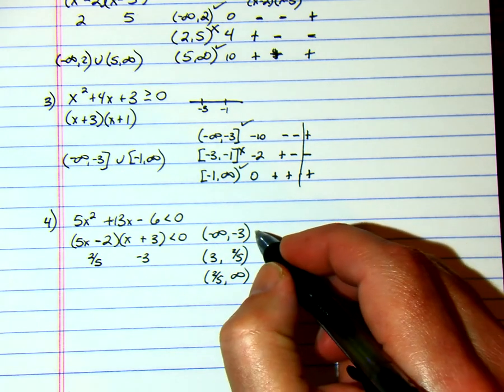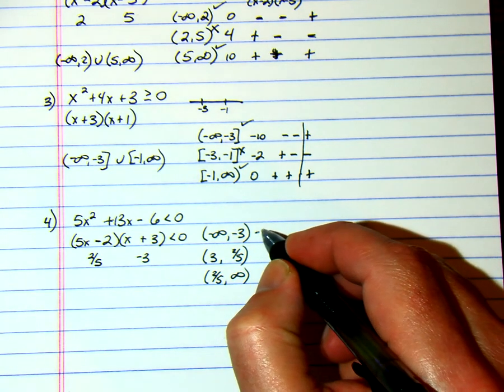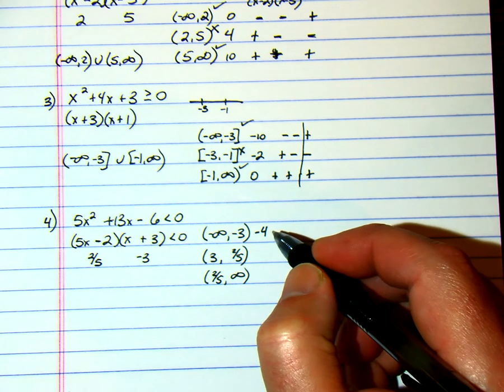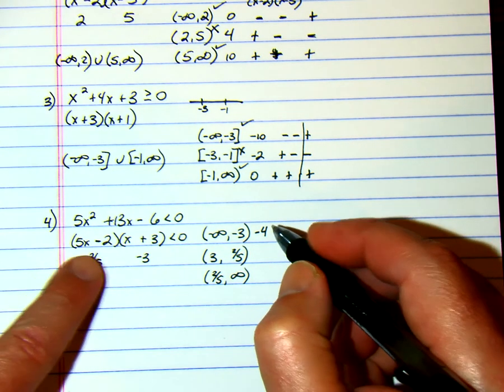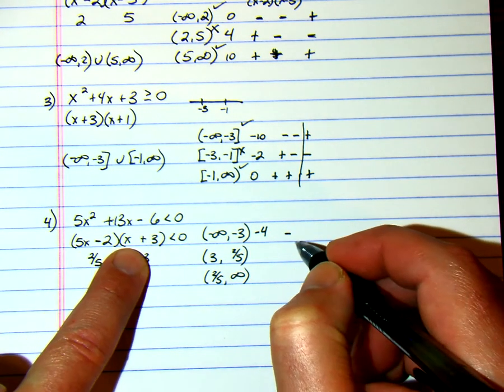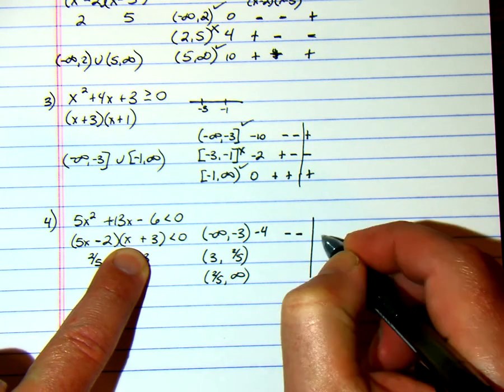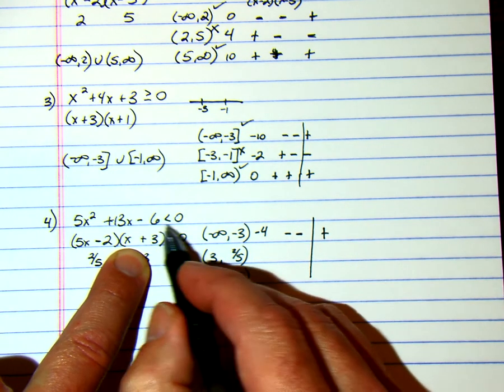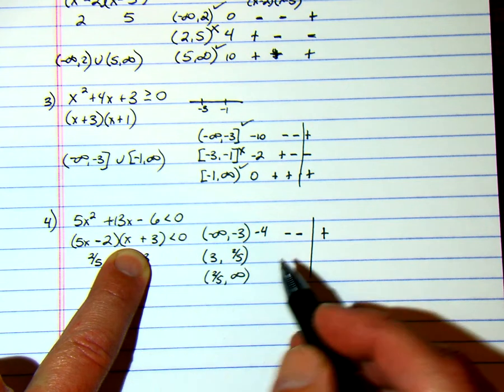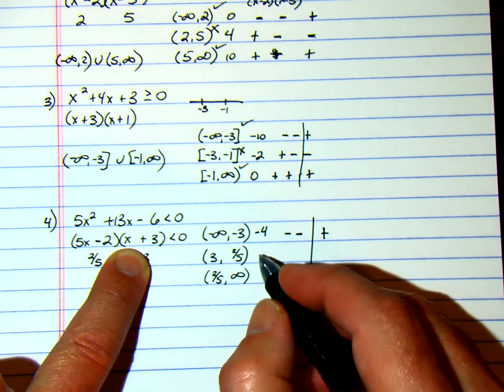We're testing numbers again, so we're going to test -4. A -4 is going to give me a -20, -22, so that's a negative. -4 is going to give me negatives. Two negatives make a positive, but in this case, a positive is not what I wanted. We want it to be less than 0, which is negative numbers, so that's what I want here.